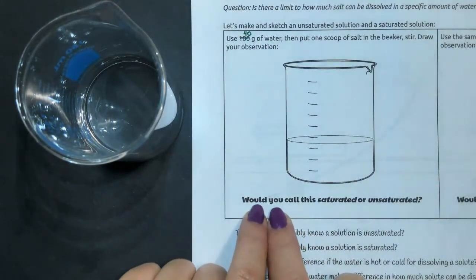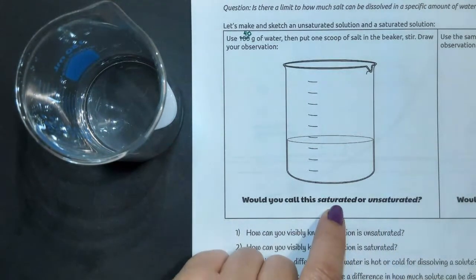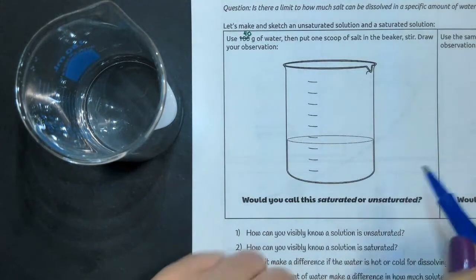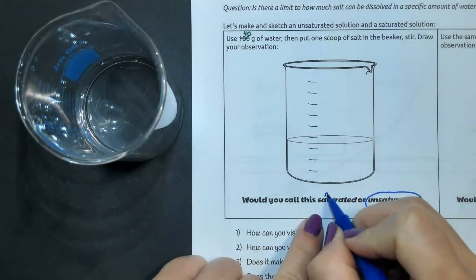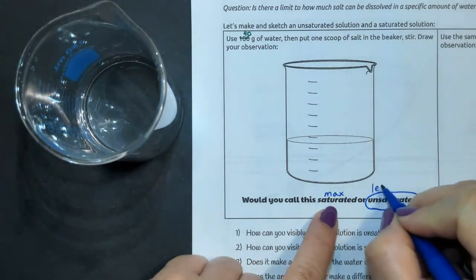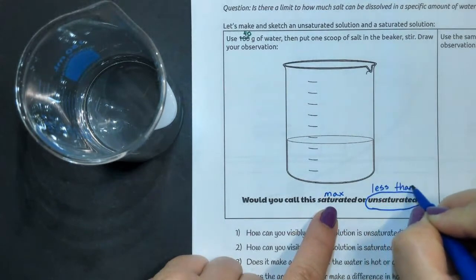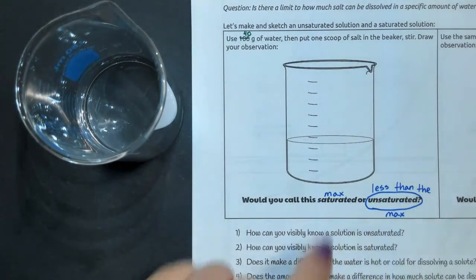Here's the question. Would you call this saturated or unsaturated? And the answer to that is it's unsaturated. Because saturated would mean that we dissolved the maximum possible. Unsaturated, we've dissolved less than the max. So that means that we could dissolve more since it's unsaturated.